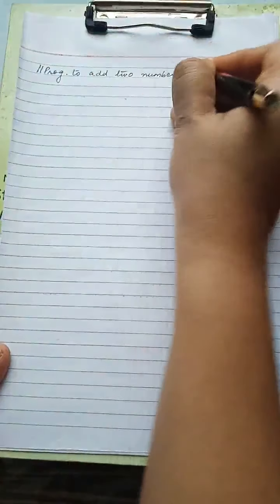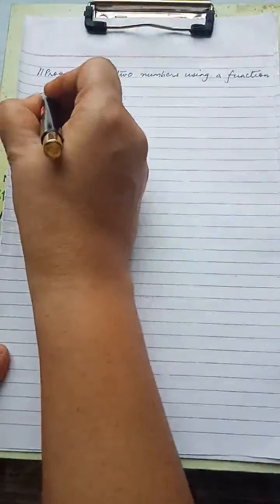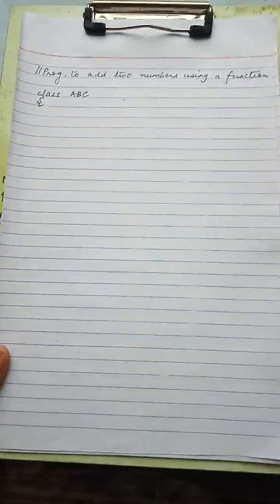Let us do a small program using a user defined function. I am writing it as a comment here: program to add two numbers using a function. Understood? So I'll write here a class name. Let me say class ABC. This is my class.